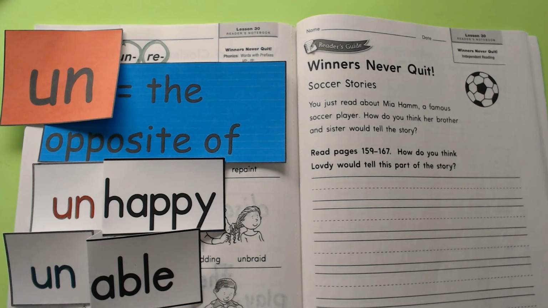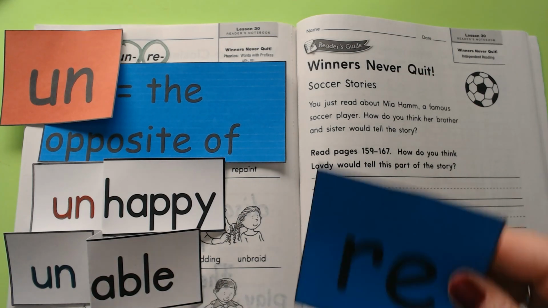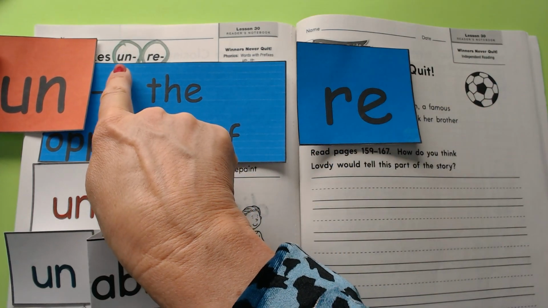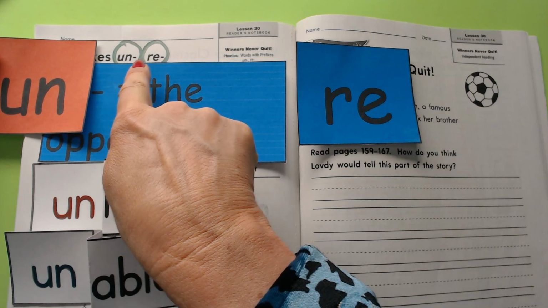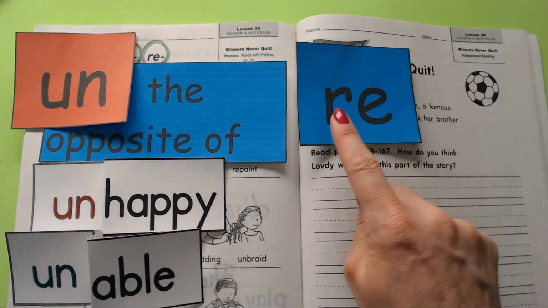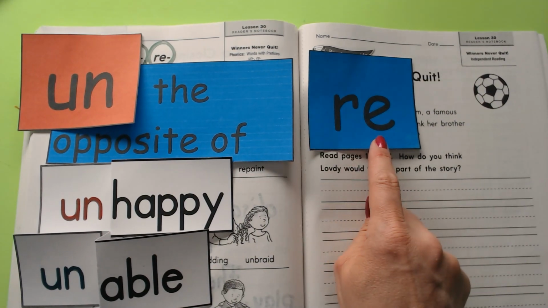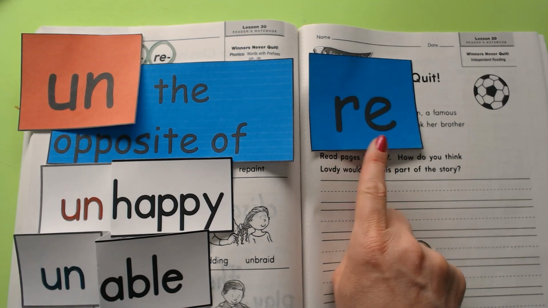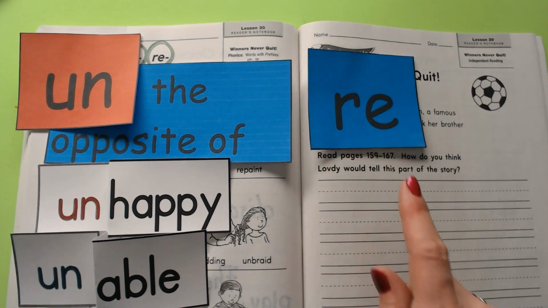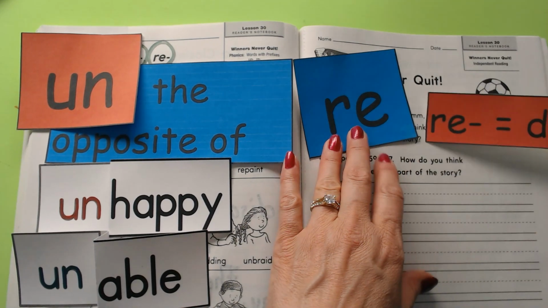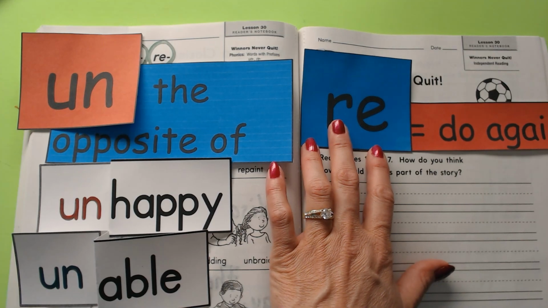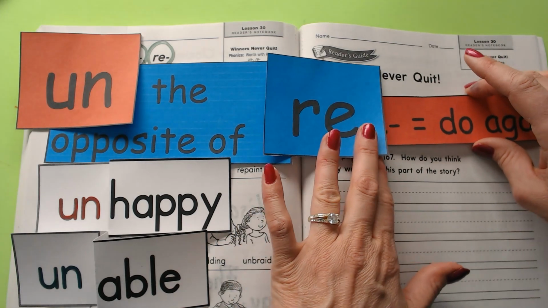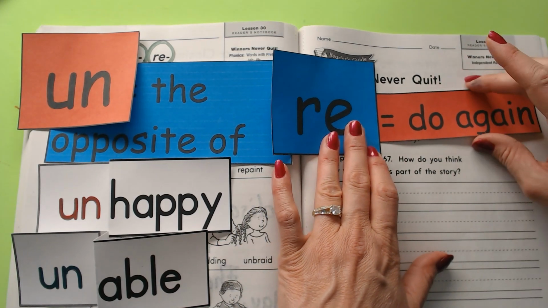Okay, let's talk about the prefix re. Because remember on our page we have to practice the prefixes un and re. So look how you spell it. R-E. Re. It's its very own syllable in a word. Okay? And re means to do it again. So let's look at some examples. Maybe I have to put this over here. Now you can see the whole word.